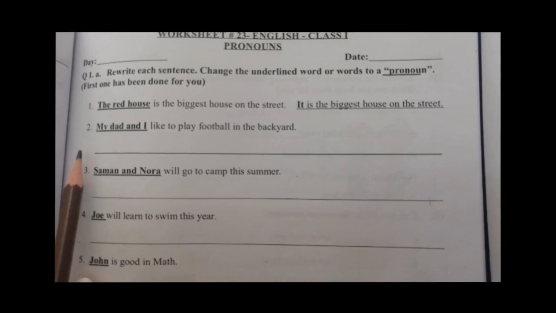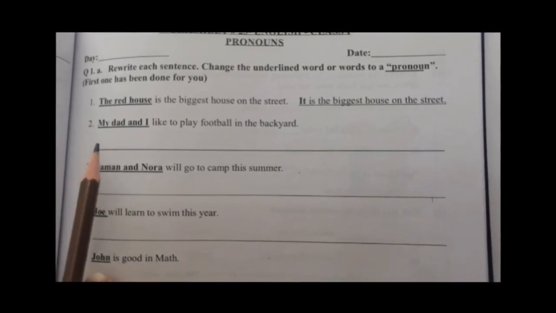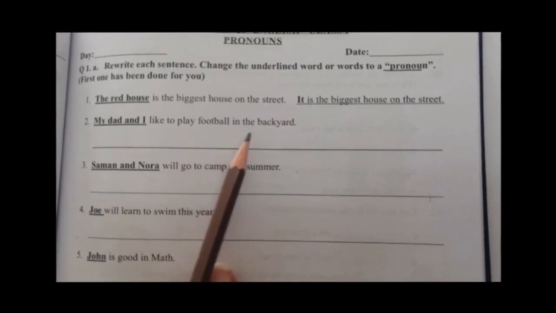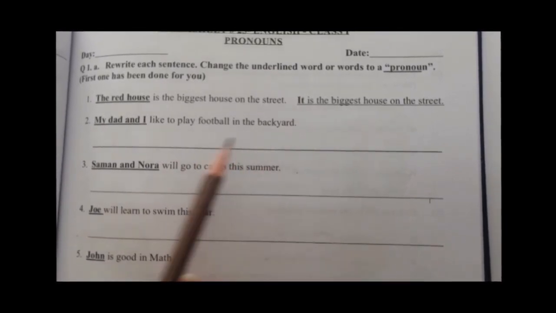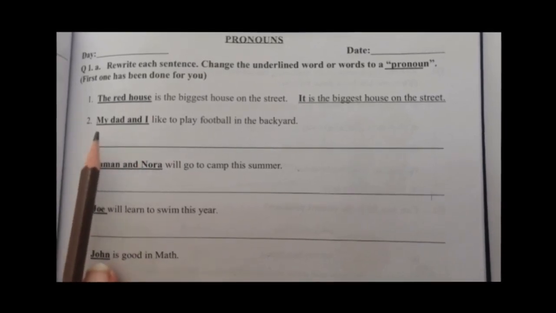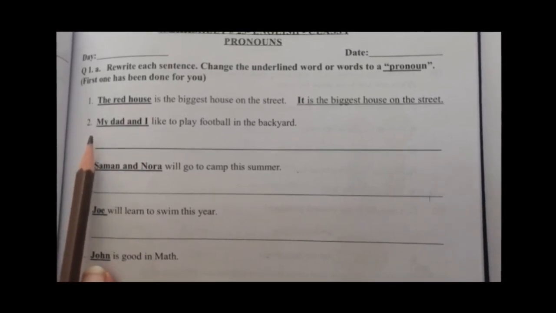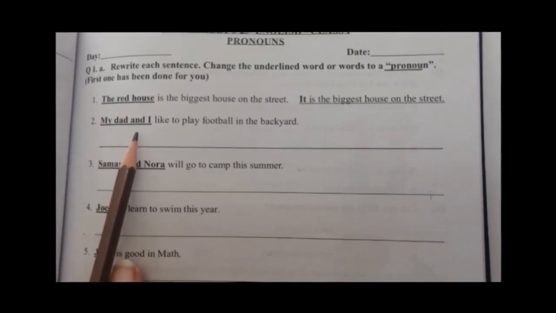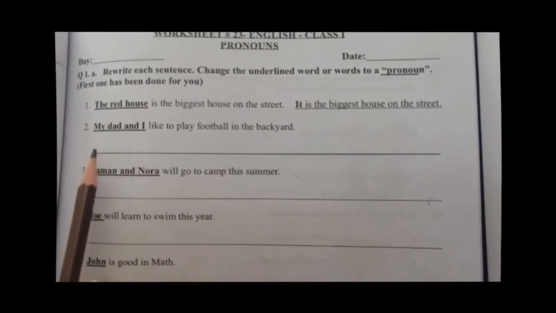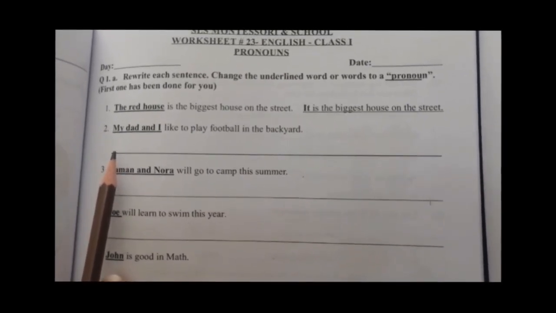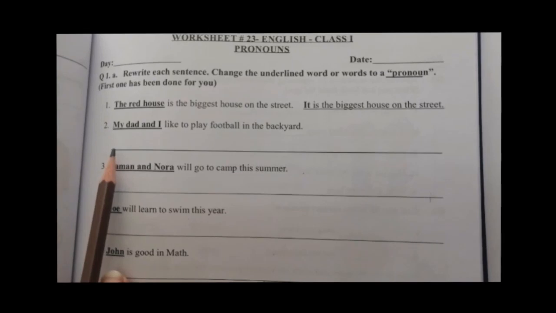Now come to the second sentence. My dad and I like to play football in the backyard. Now the underlined words are my dad and I. You're talking about your dad and yourself. You are included. So you should remember which pronoun you have to use over here. I will give you time to write the sentence.